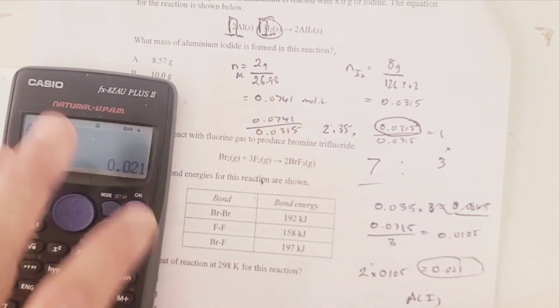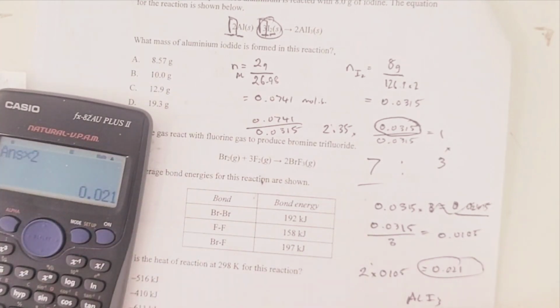And so now we want to know the mass. So moles equals mass over molar mass.